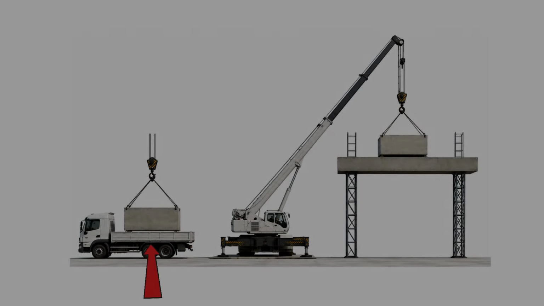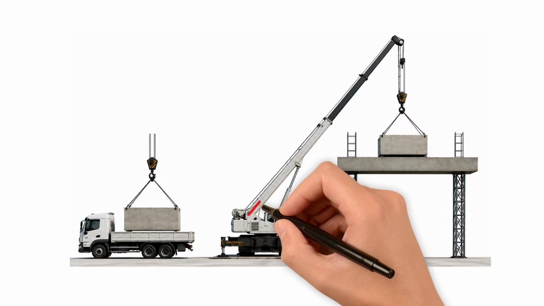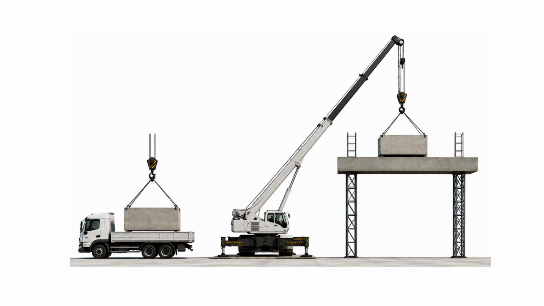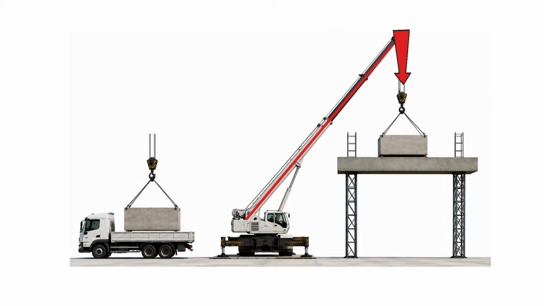Let's assume we are picking up the load from this truck and then placing it on top of this platform. The most critical stage of this lift is the drop-off operation. So in this lesson, we shall focus on determining the required boom length for the drop-off. The same boom length used for the drop-off shall also be used for the pickup, because extending or retracting the boom while carrying a suspended load is not considered good lifting practice.